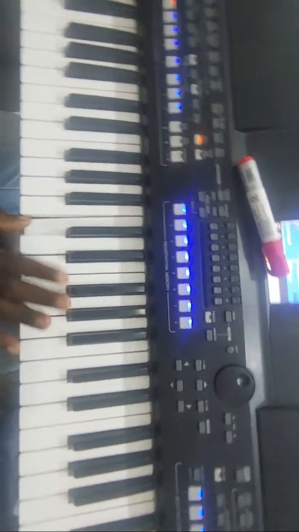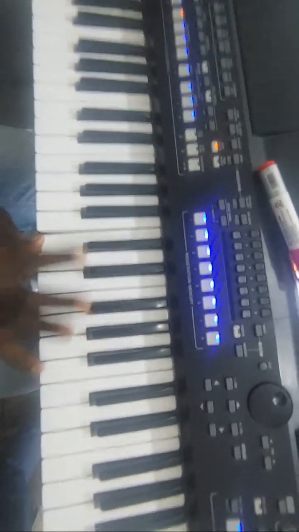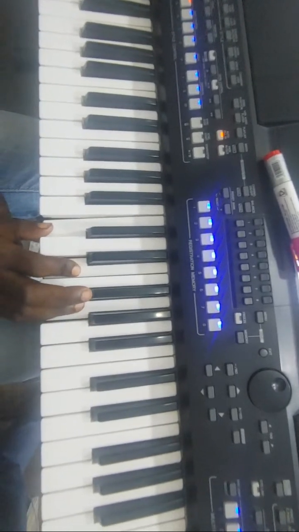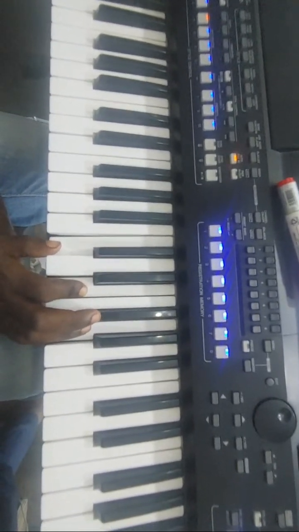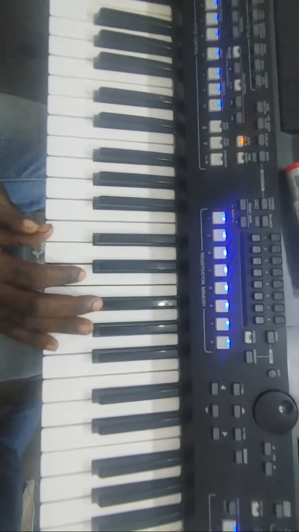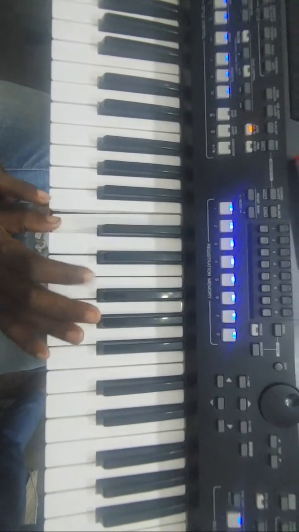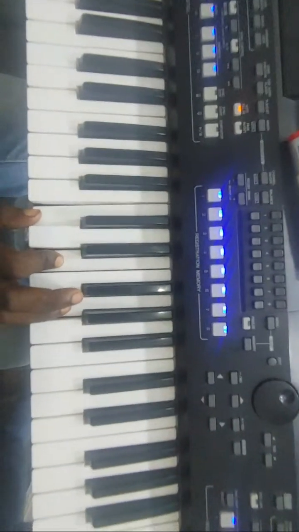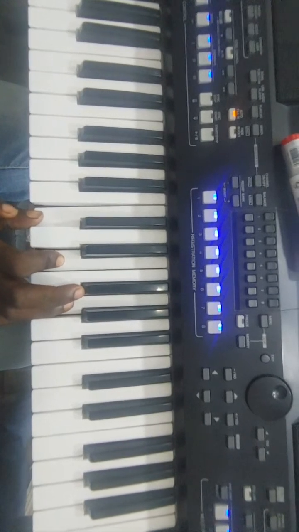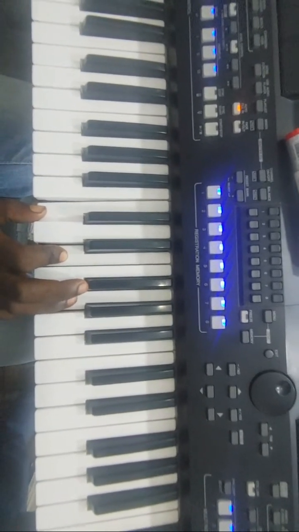So remember, do 1 2 3 4 1 2. This is your C major triad. Now remember the notes that make this up: root chord, do, mi, so. I want to do my first inversion on this. First inversion. Watch what I'm doing.